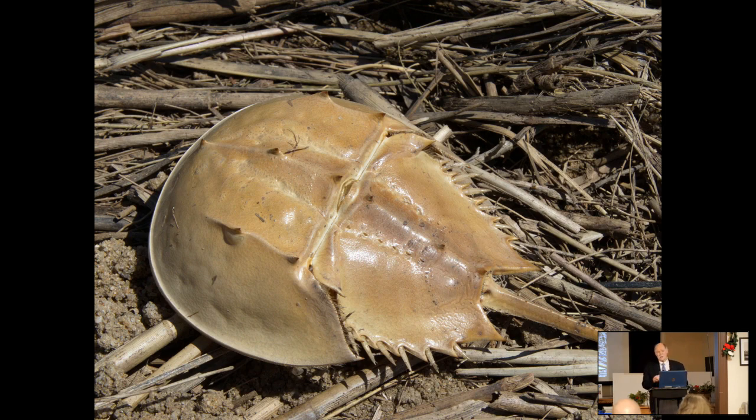We use that to test all medicine, surgical equipment, vaccines, anything that comes in contact with your blood here in the United States for dangerous bacterial endotoxins. So everything from the flu shot to the COVID vaccine, all of these have been tested with the blood from the horseshoe crab.